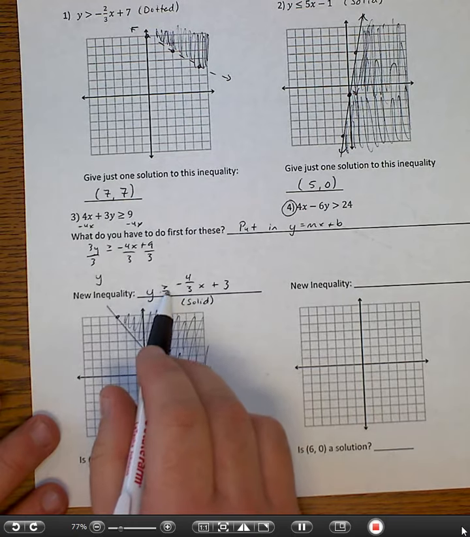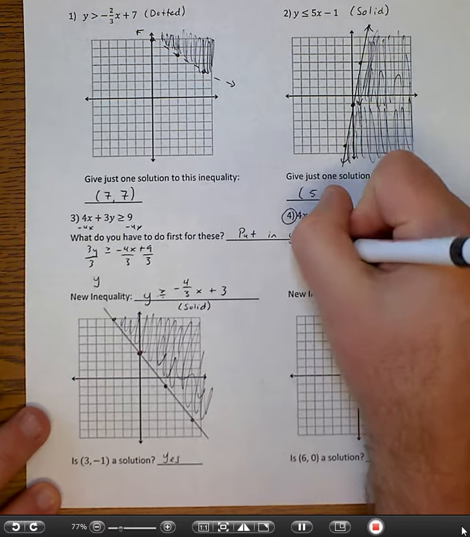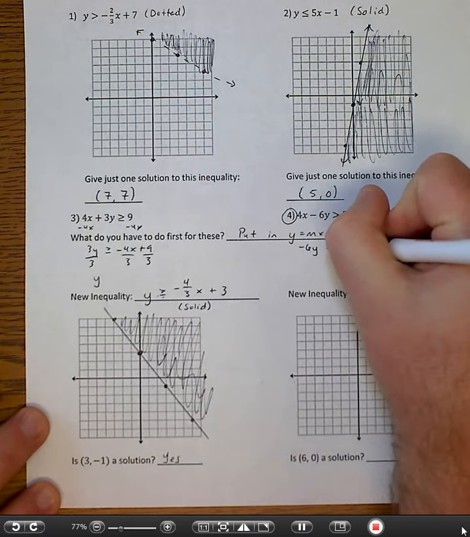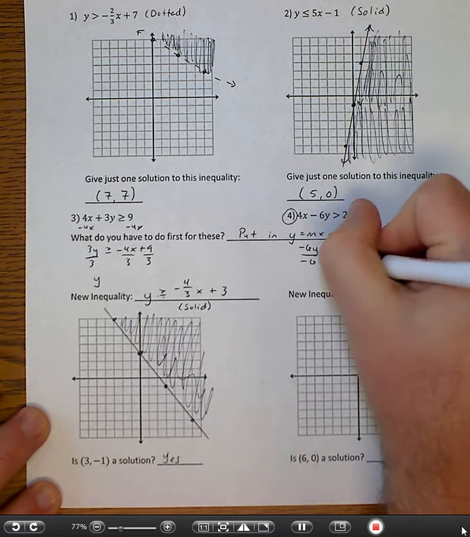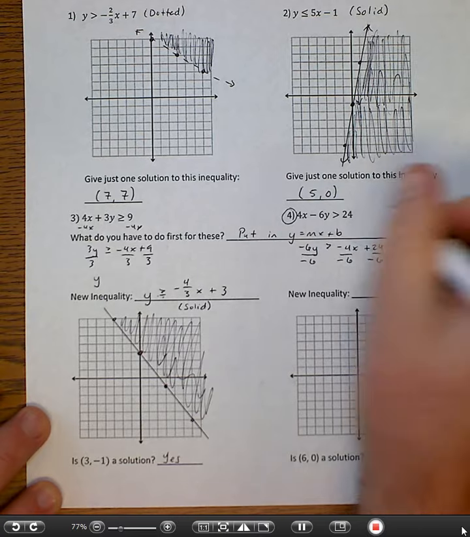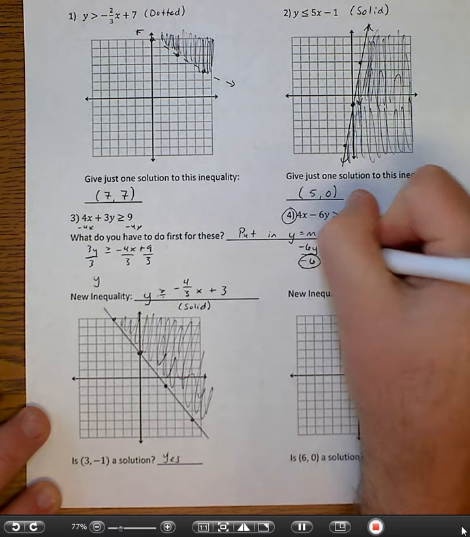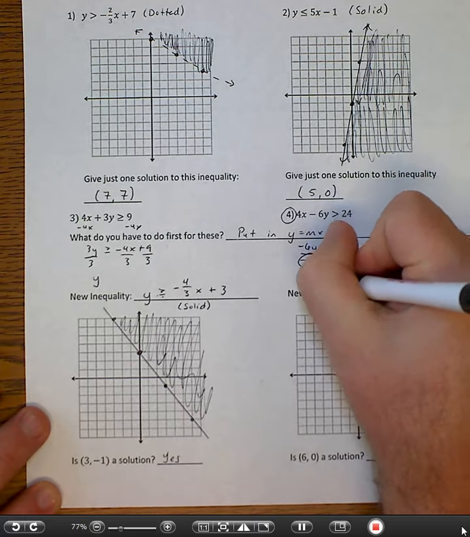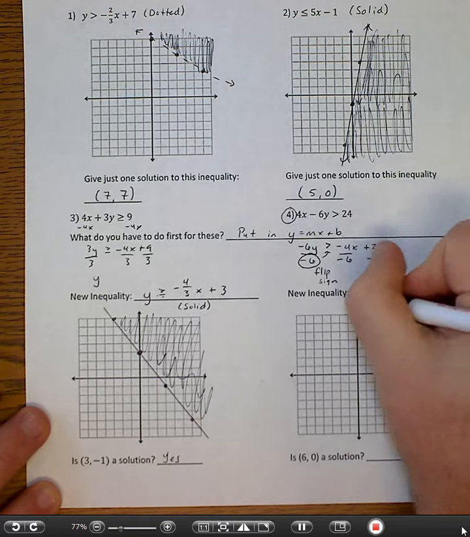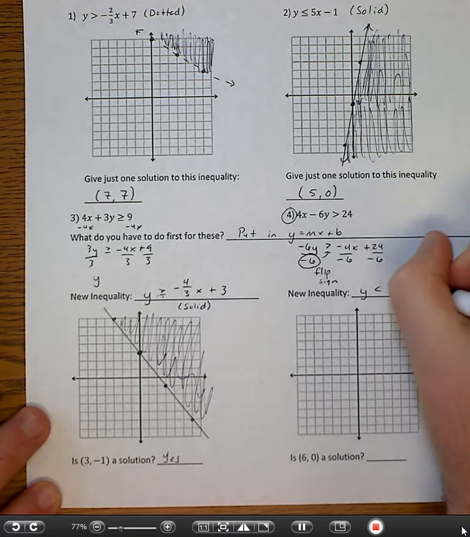Okay, so yes. Next one, I'm going to move 4x, so I'm going to have -6y is greater than -4x plus 24. Divide by -6. But remember, as soon as you divide by a negative, it flips the sign. Okay, so I'm going to have y is less than positive 2/3 x minus 4.